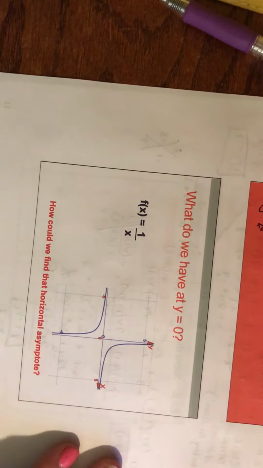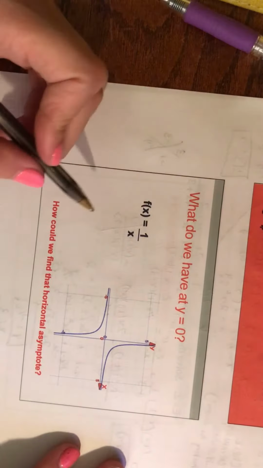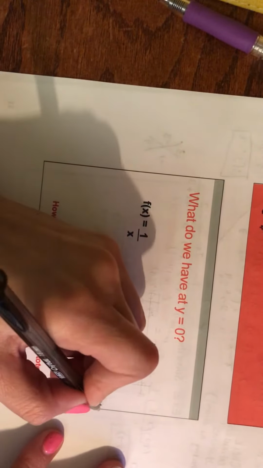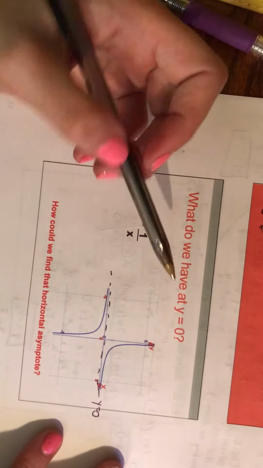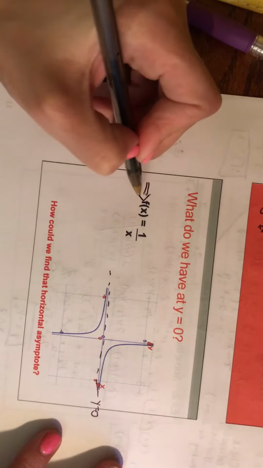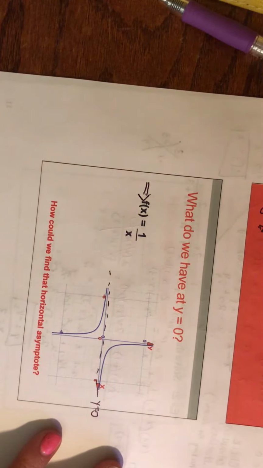First thing we're going to take a look at is finding horizontal asymptotes. Again, this is what I had just graphed by hand. We have a horizontal asymptote at y equals 0. But what I want you to think about is this is something that the function can never be. Looking at this equation, how could we actually find that horizontal asymptote?